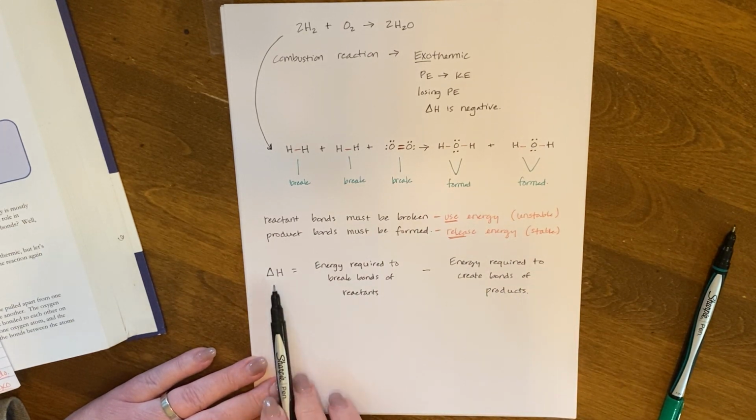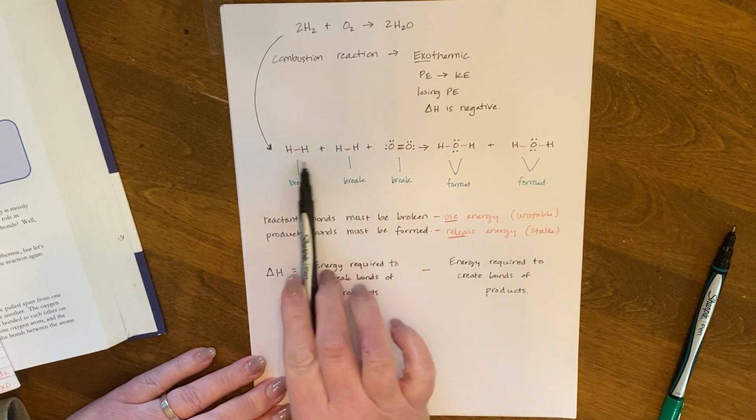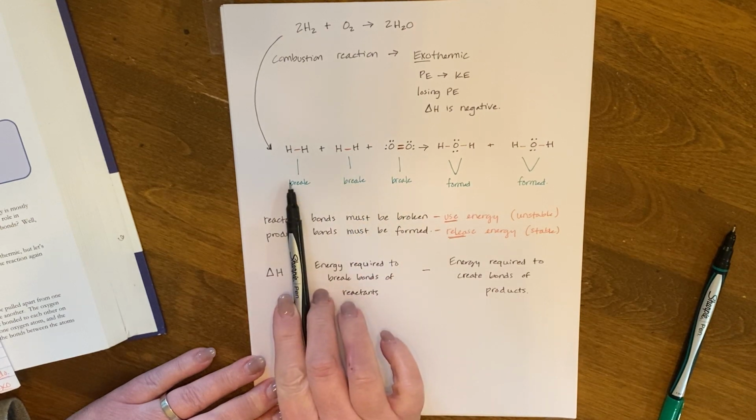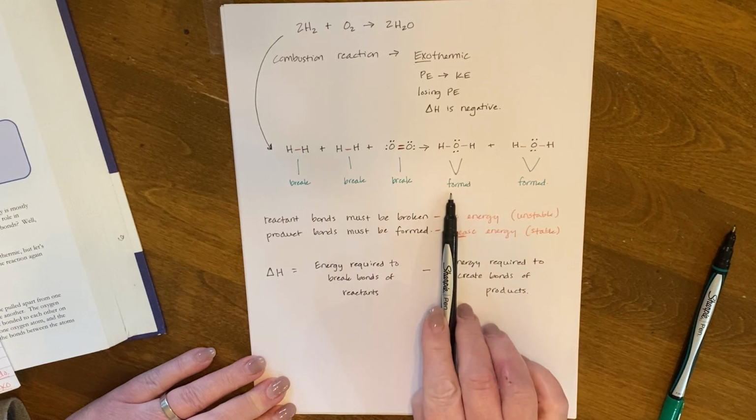So to calculate our change in enthalpy, we take all the energy required to break these bonds and subtract all the energy required to form these bonds.